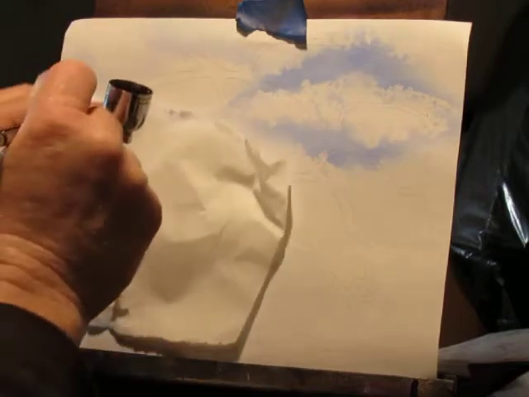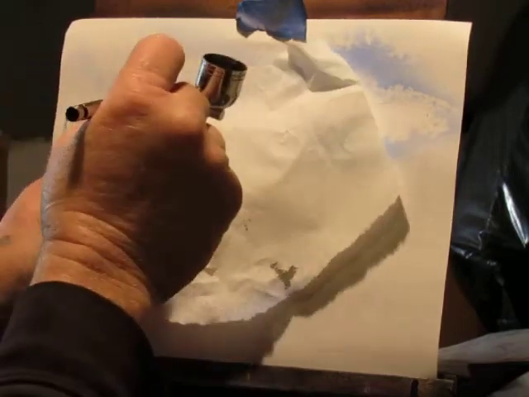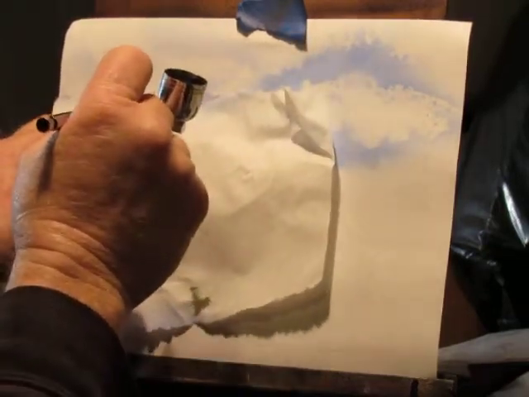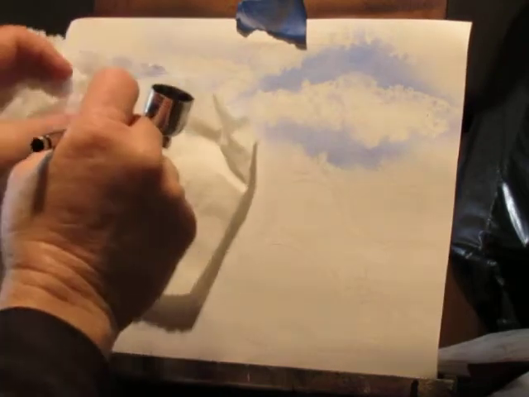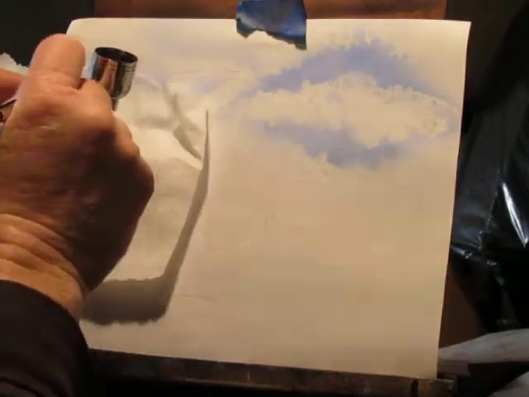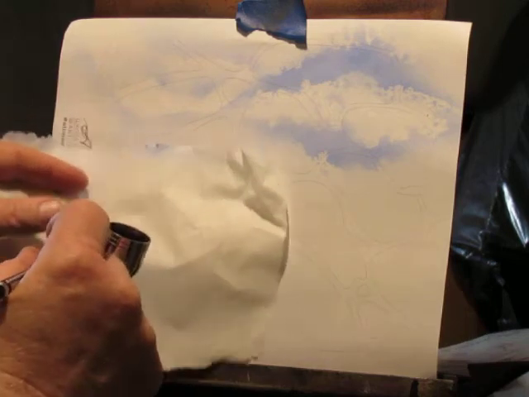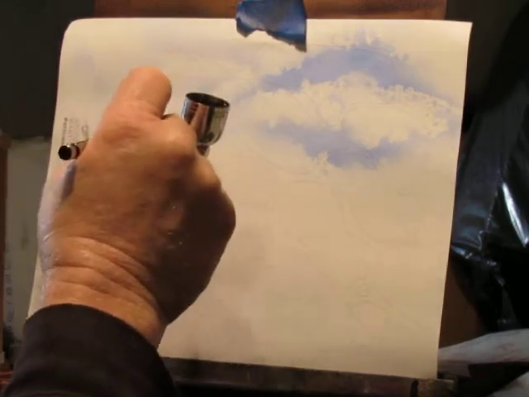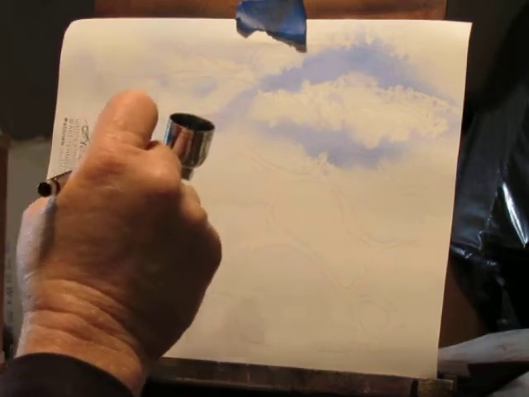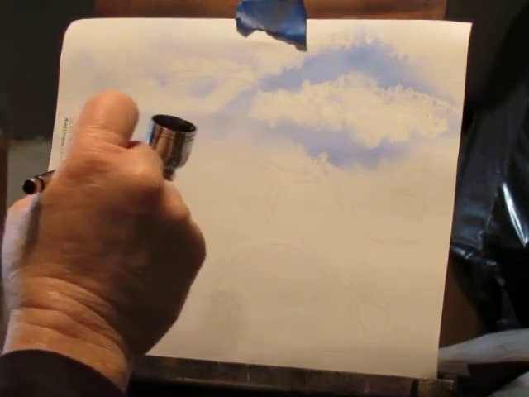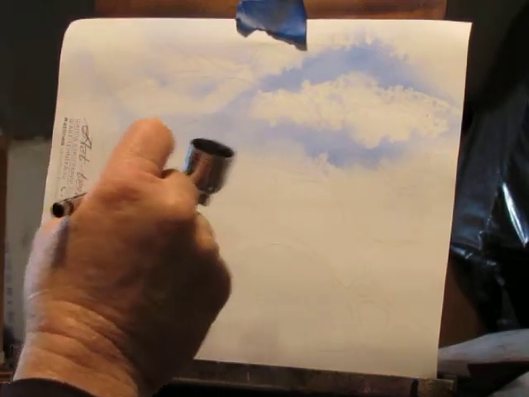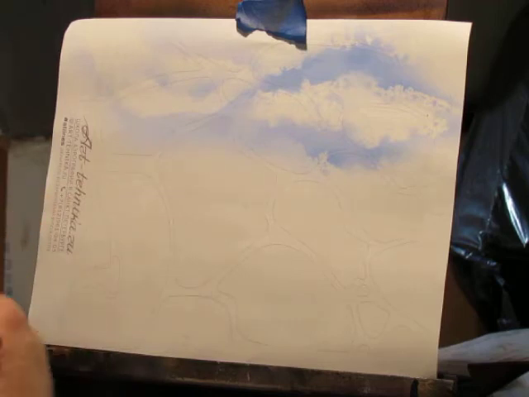You can come in and run some lines across, and punch in a couple of places. It depends on what kind of clouds you guys are trying to get. Then you just blend it all in together. That's where you have your clouds at.